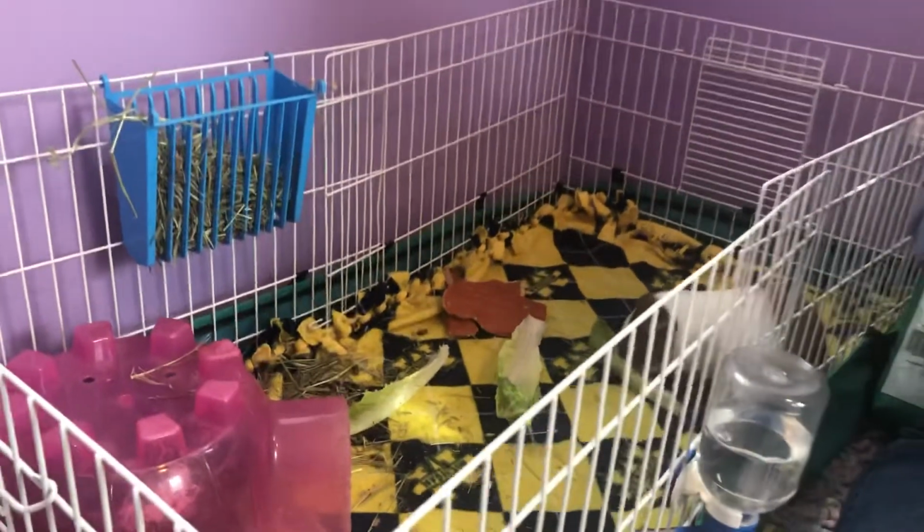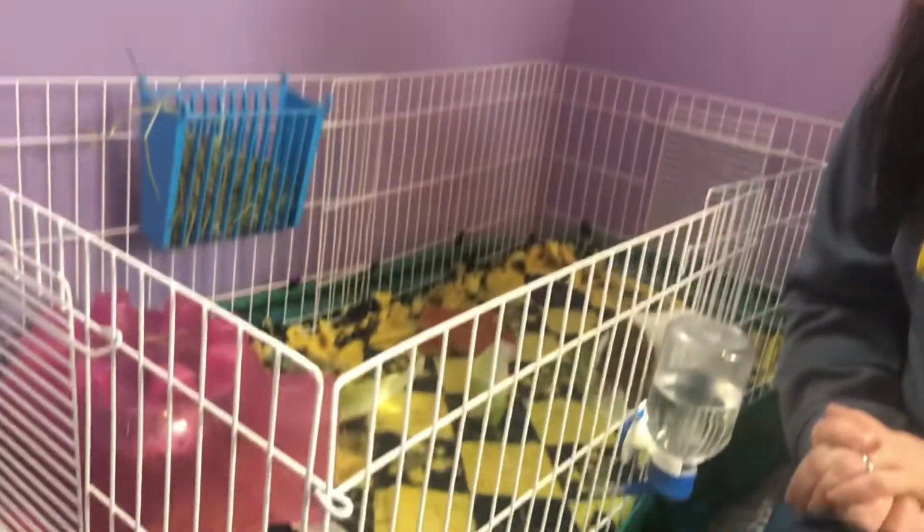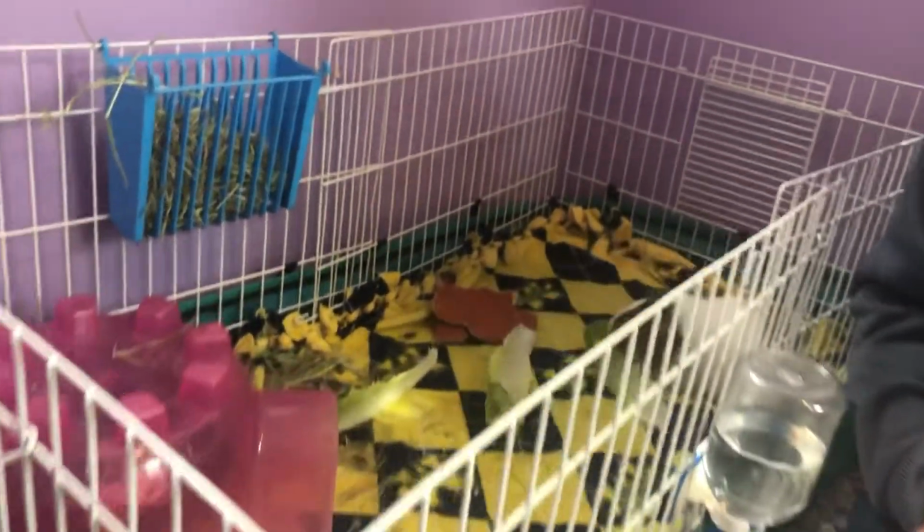But they check off all of our boxes. They're growing, they're eating, they have water, and guinea pigs do reproduce. That's how we got Frank and Tomato. They were both little guys from their moms. So that's how we've gotten both of them.